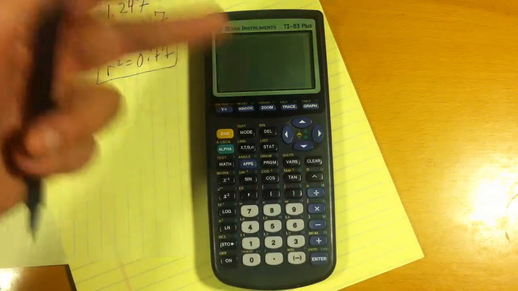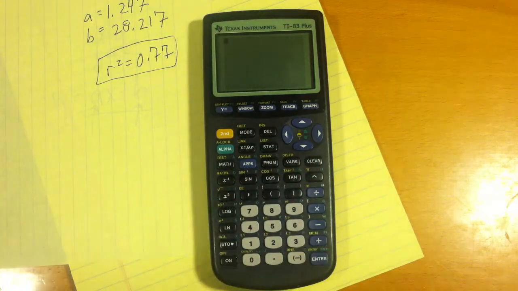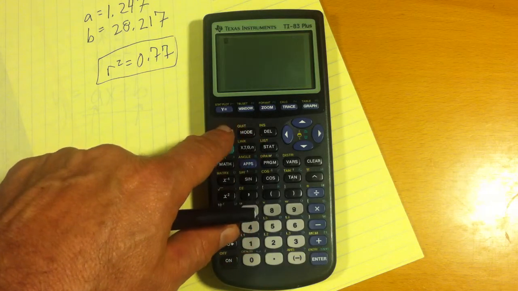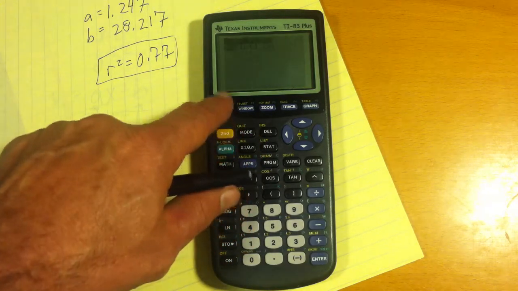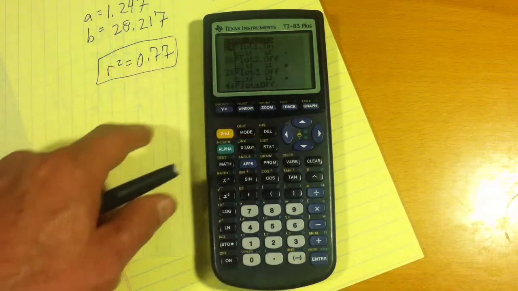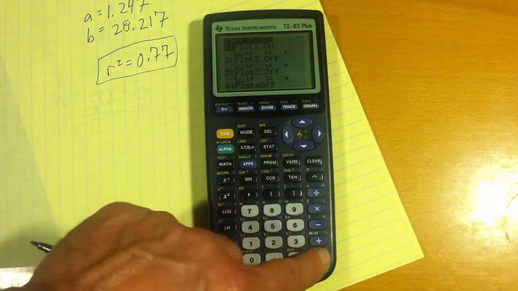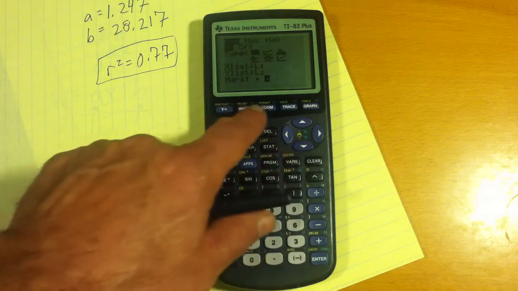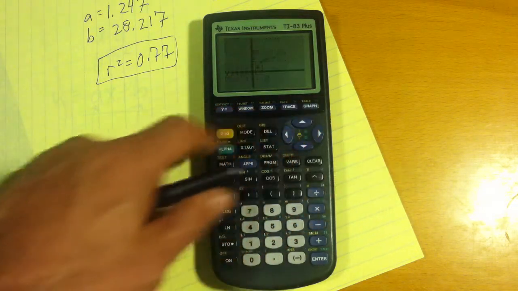And then I'm going to clear, just get everything clear. Now what I can do is the scatter plot. So let's go ahead and do the scatter plot. In order to do the scatter plot, I go to second stat plot, make sure it's on, it is. And then let me show you what we did here. We did on, scatter plot, L1, L2. So I'm just going to hit graph.